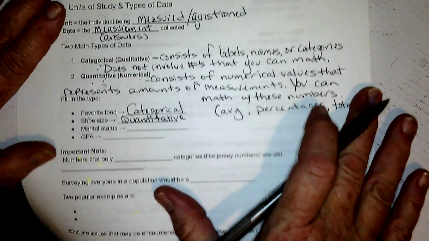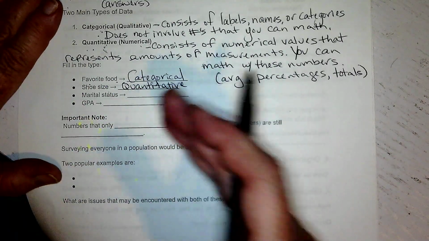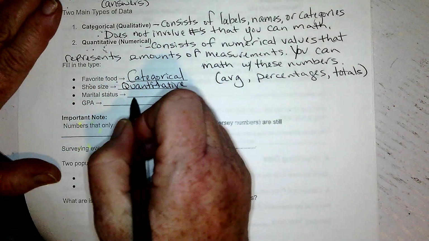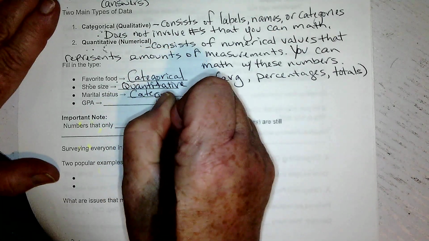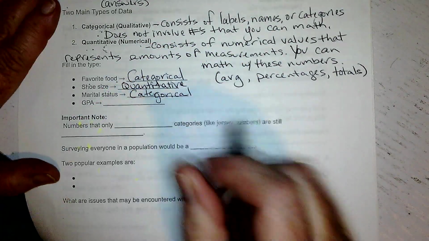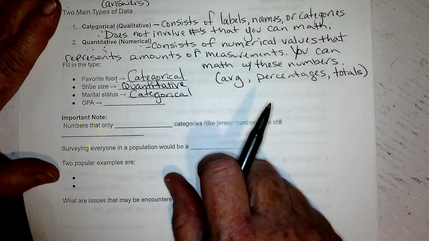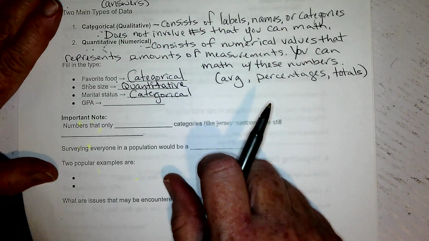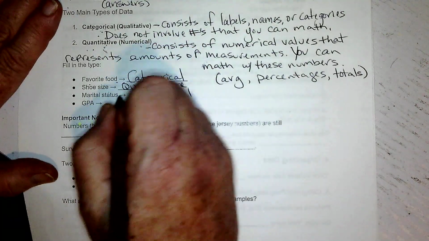Marital status. What are some options for answers for marital status? Single, divorced, widowed. Those are going to be categorical. There's no numbers involved. I don't even have to think about that. And then lastly, we have GPA. Well, can we take the GPA of everyone in our class and find the average GPA for our class? Of course we can. So that's quantitative.